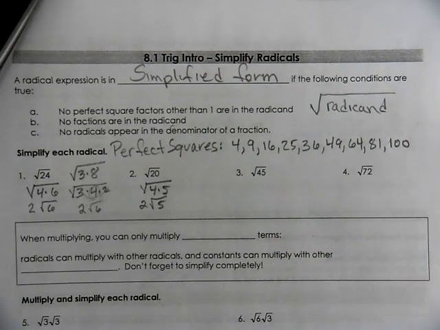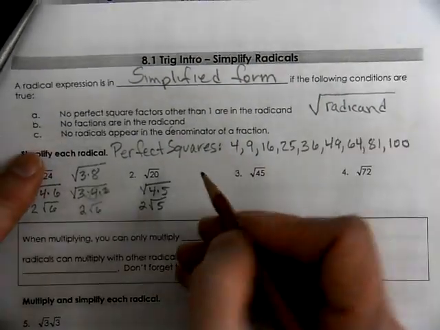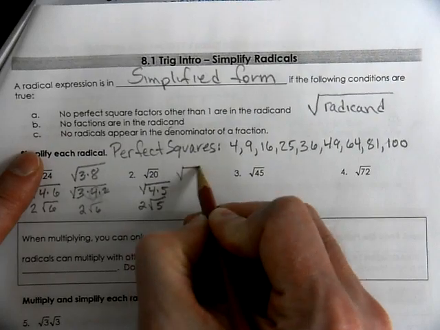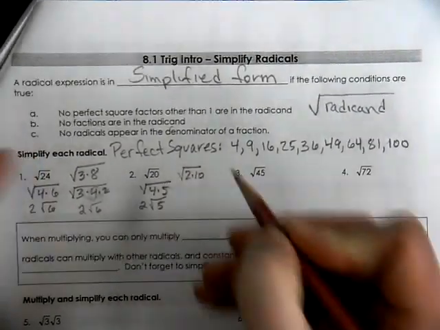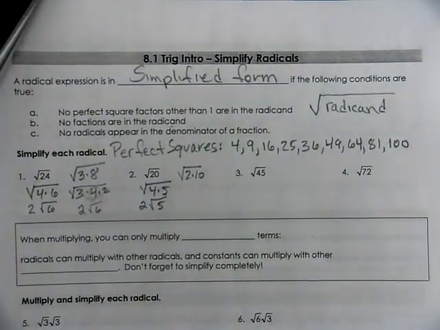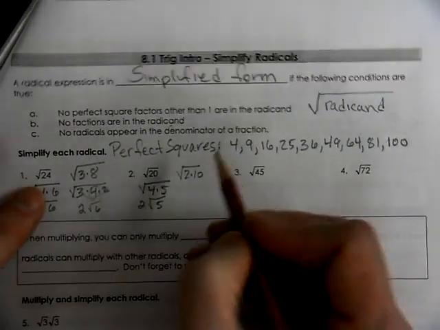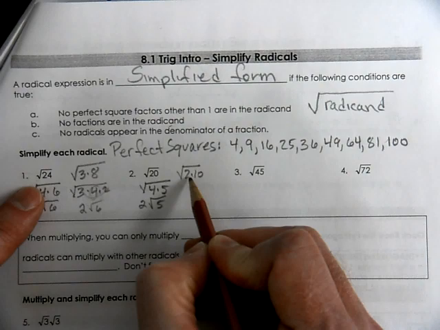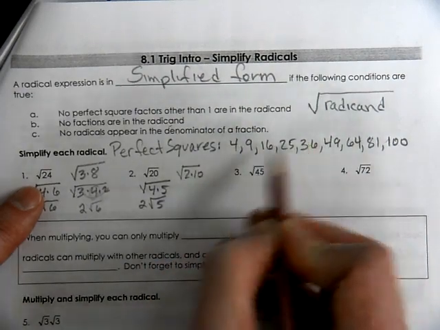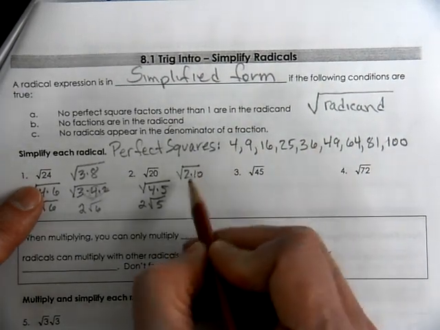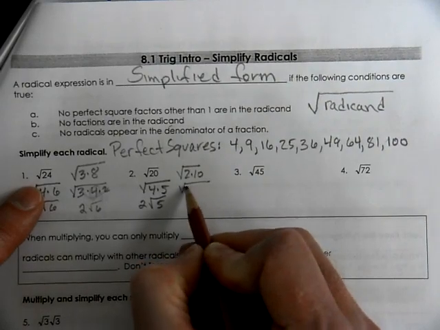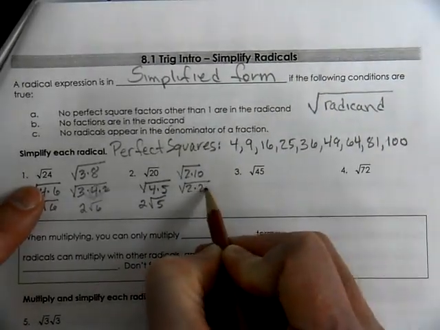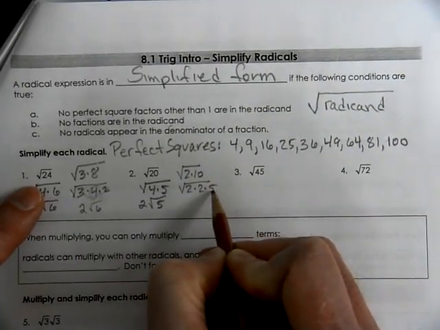Let's say you didn't think about the 4 and 5. You just thought 2 and 10. That's the only thing you could think about making 20. Okay, 2 and 10 makes 20. Well, those are not the same number. They're not perfect squares themselves, but 10 can be broken down again. So maybe that'll help us. 2 times 5 makes 10.